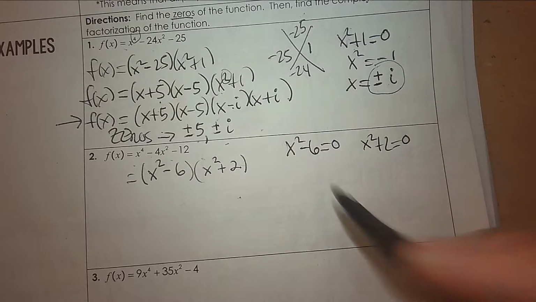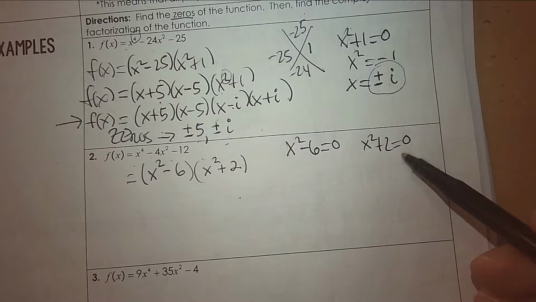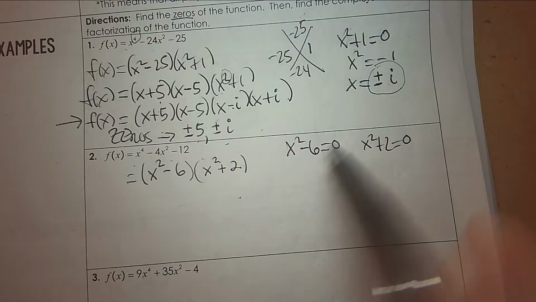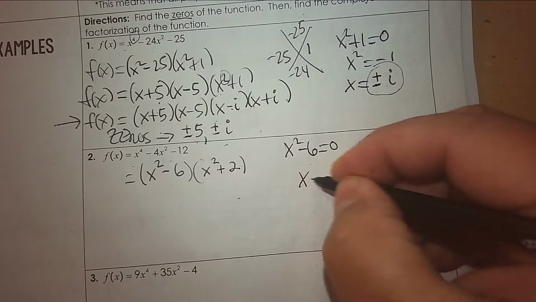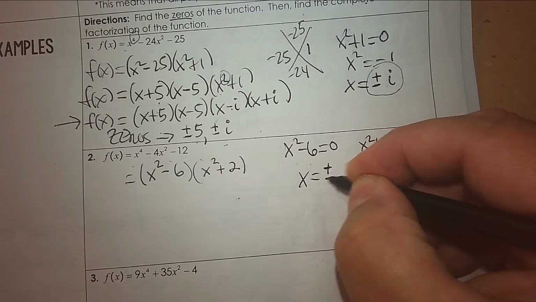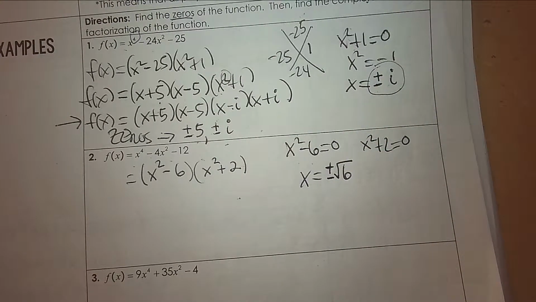Do you already know which one will be real and which one will be imaginary by looking at it? So x squared subtract 6, real or imaginary? The solutions are real. When I solve that, it's positive and negative the square root of 6, which is irrational. That's the best way I can write it.